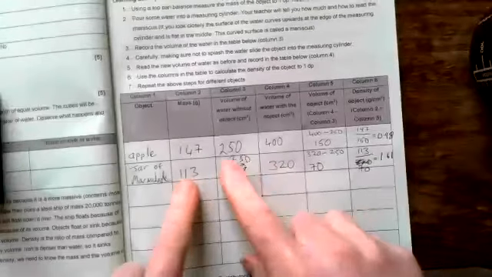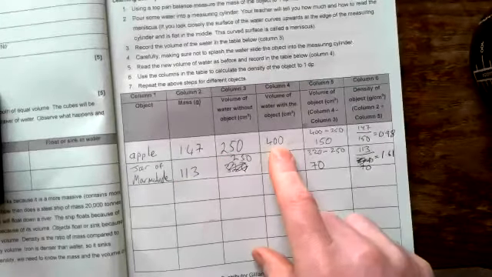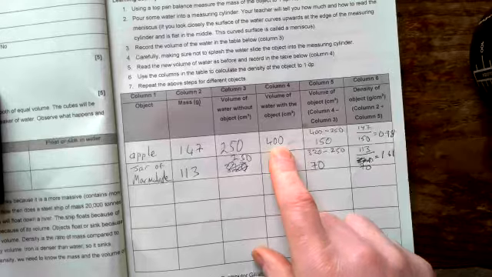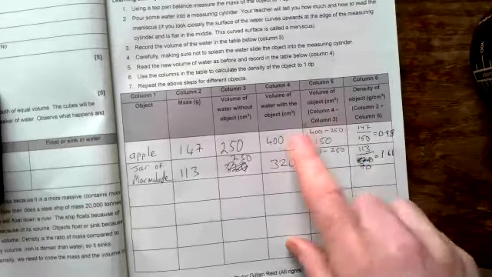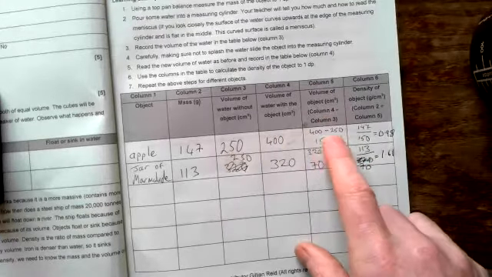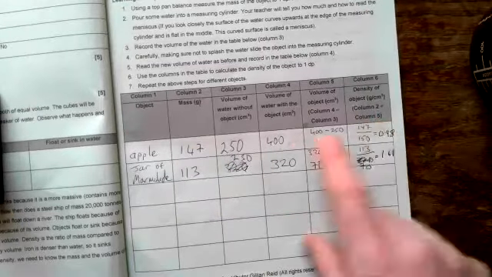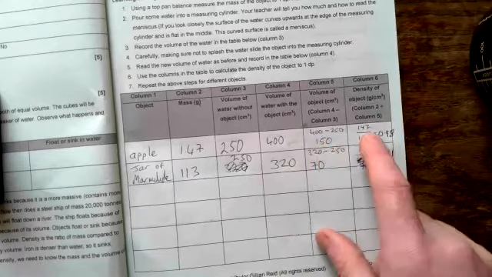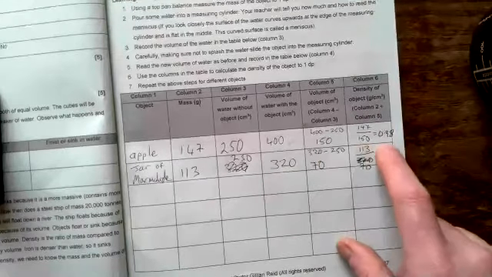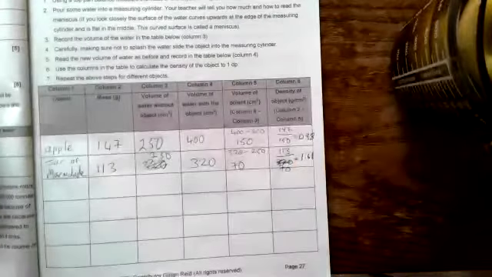Put those results then into my book. I've got my volume of water 250, my volume of the water with the apple in is 400. Column 5 is column 4 minus column 3. 400 minus 250, that means my apple had a volume of 150 milliliters. Density is mass divided by volume. The mass is column 2 divided by the value in column 5, which is the volume, 147 divided by 150 gives me 0.98.